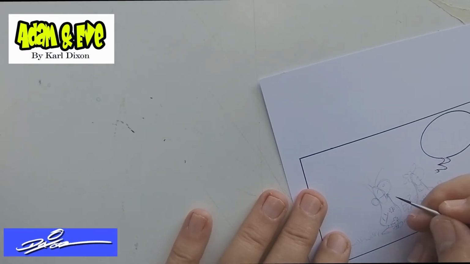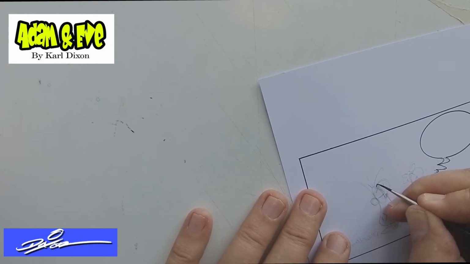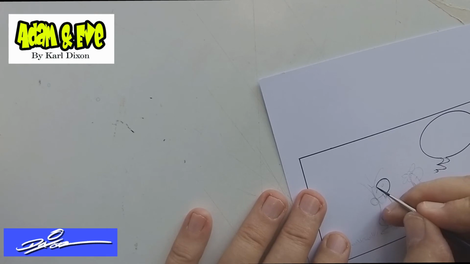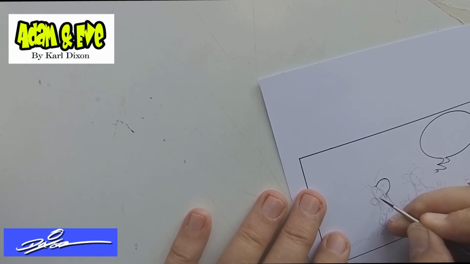Hello there, welcome back. Did I say a few minutes? God almighty, I just don't think sometimes. A few seconds, obviously. Right, now we're going into the inking. You'll notice I've already done the panels and the balloons. So I just do those with a simple marker pen.